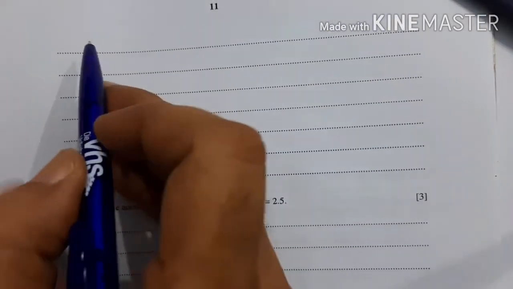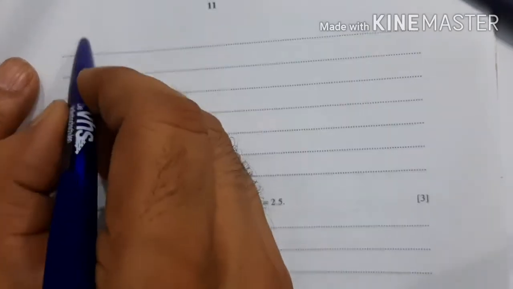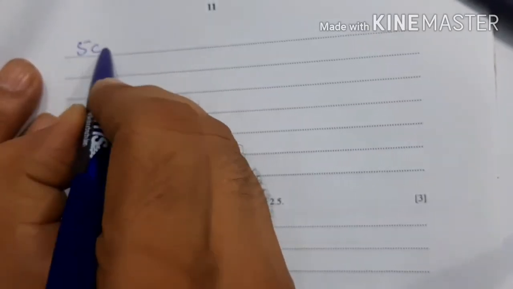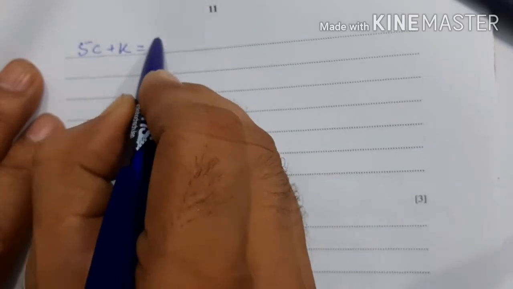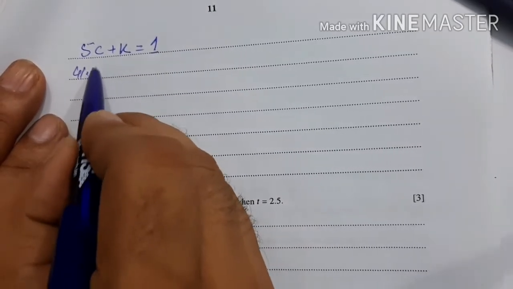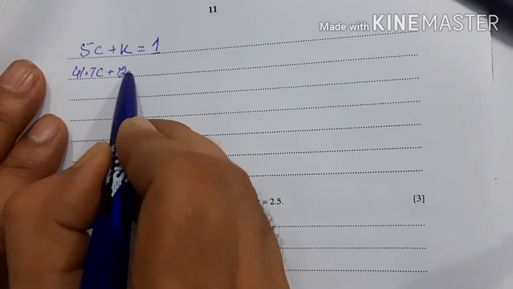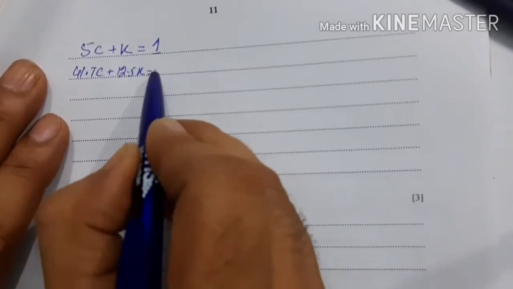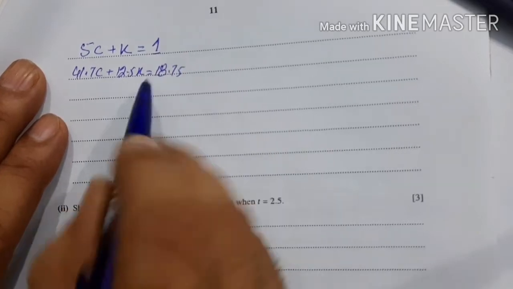So our first equation was 5c plus k is equal to 1, and the second was 41.7c plus 12.5k is equal to 18.75.